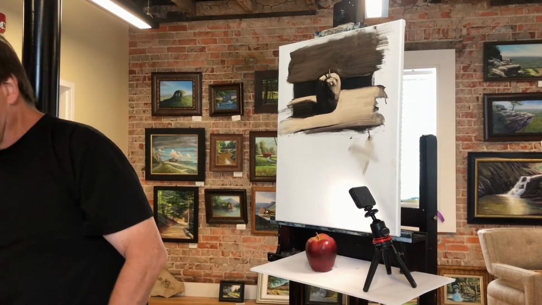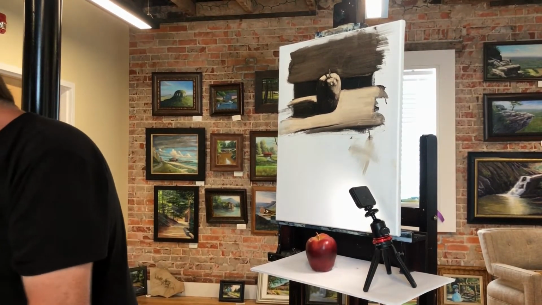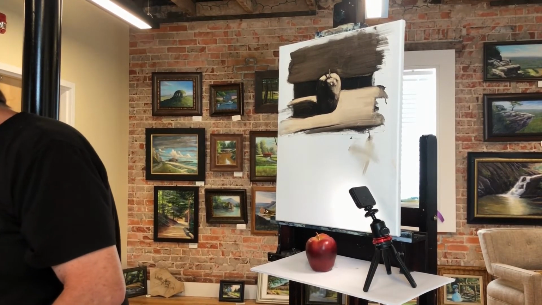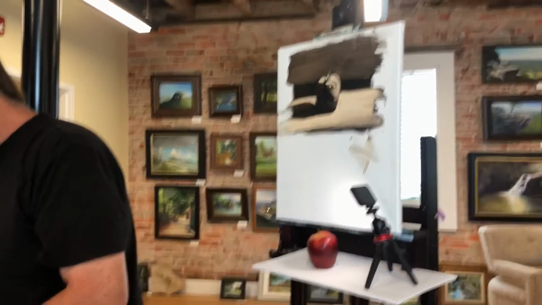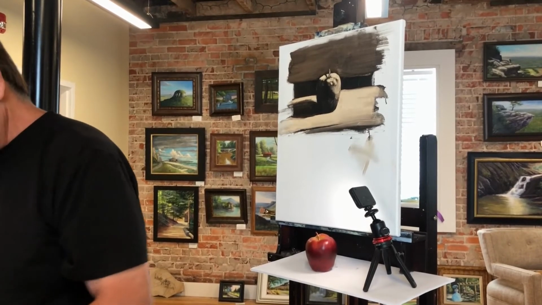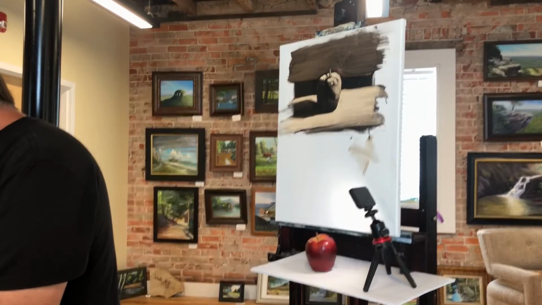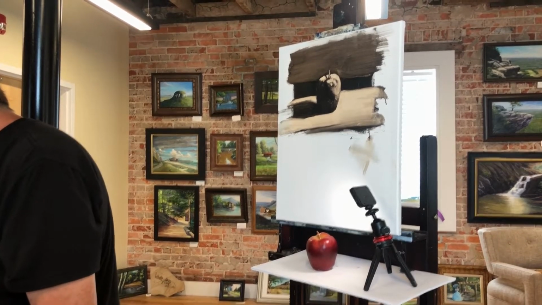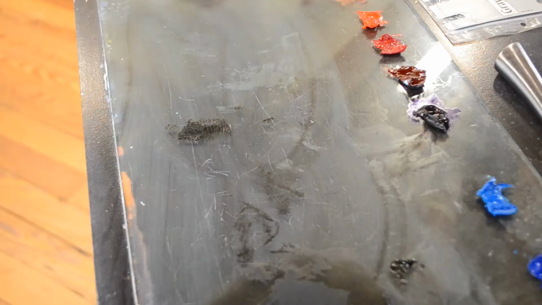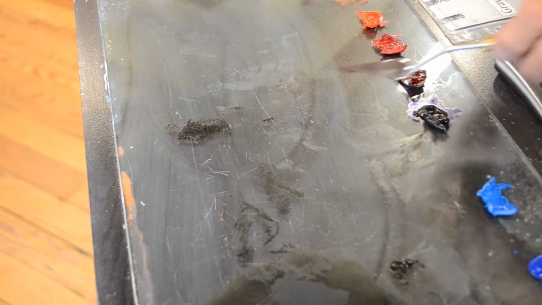So let's do some color mixing. If y'all want, you can come in a little bit closer and just kind of have a look. So if we were going to mix color for light to dark, when you're thinking about mixing color, the first thing that you want to ask yourself is how light or how dark is that color?